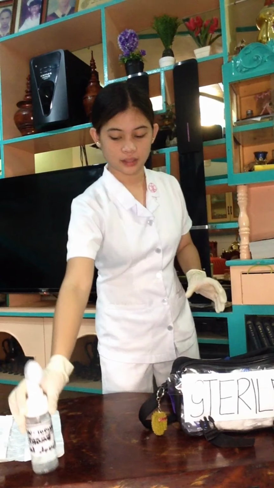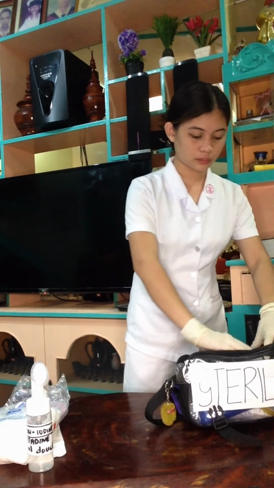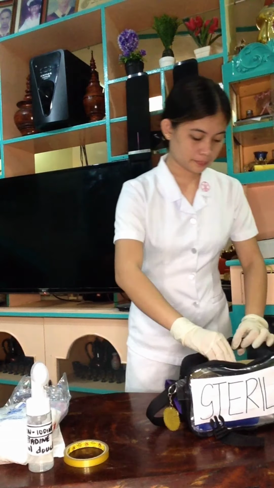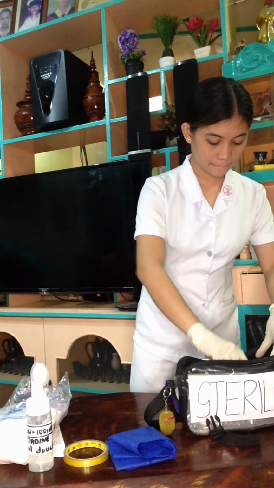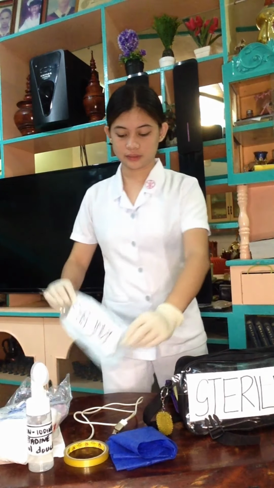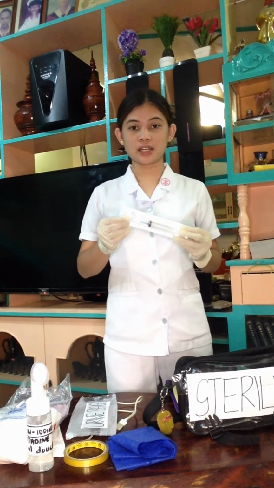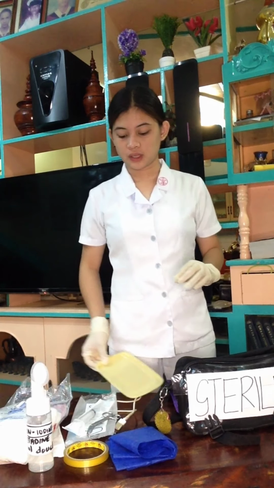So, we have here a betadine for our cotton, and of course, a cotton, a tape, an eye sheet, a catheter, a urine bag, a 10cc syringe, a forceps, and a kidney basin. Our table is sterile because our items are all sterile.